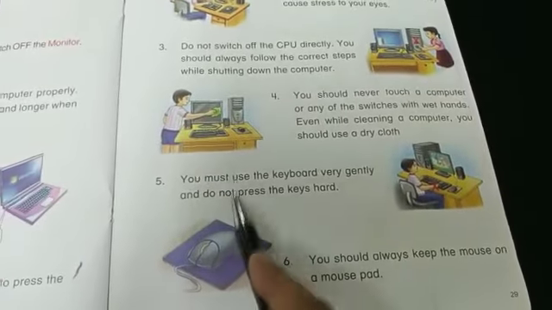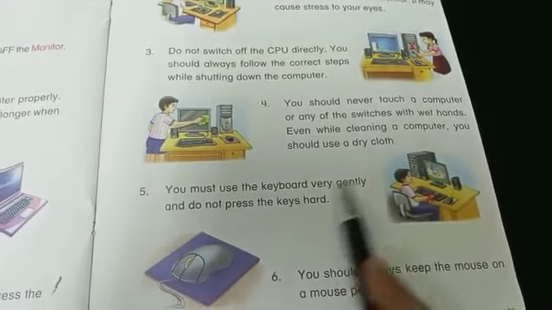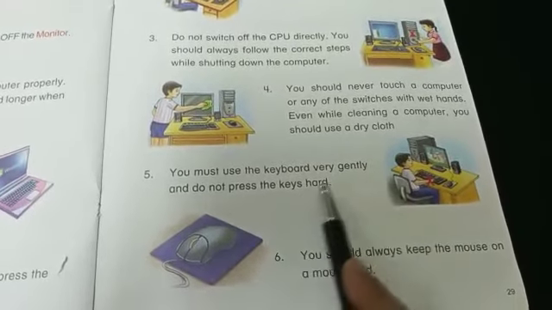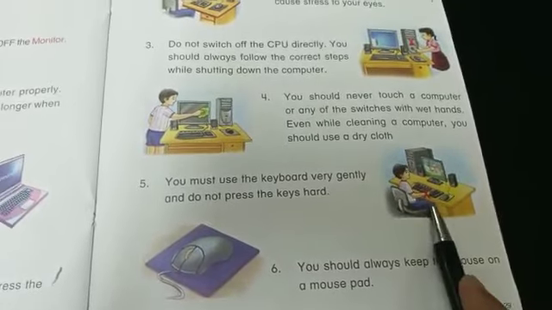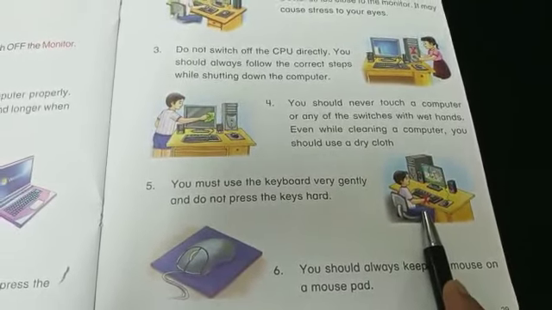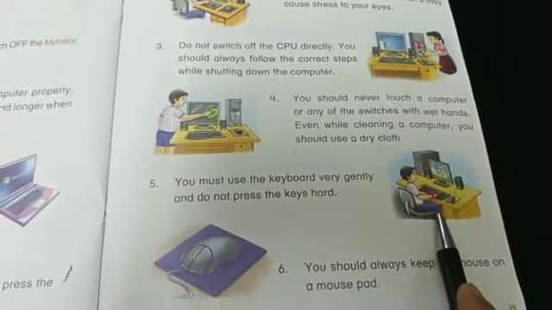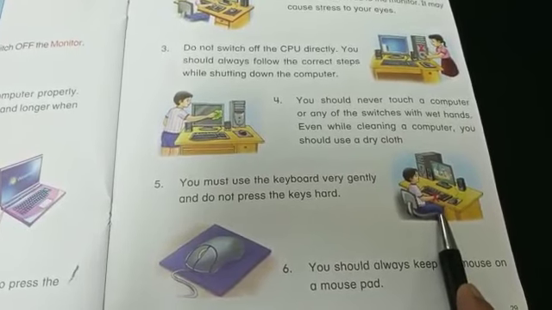Number 5. You must use the keyboard very gently and do not press the keys hard. So the keys of the keyboard, we should press gently. We should not press it very hard.